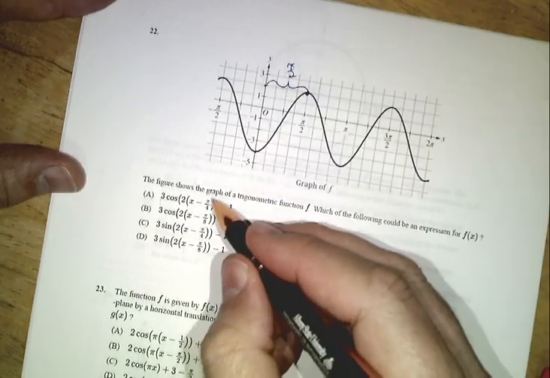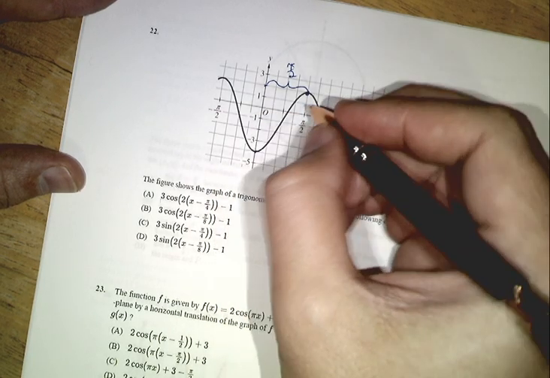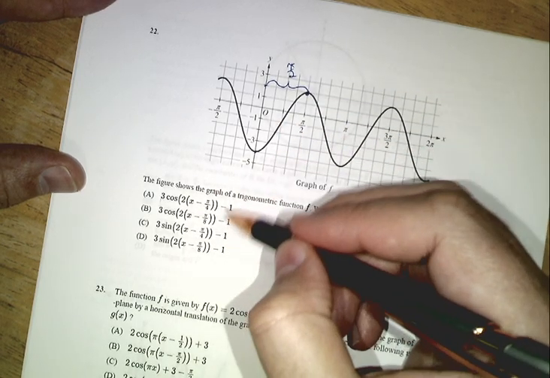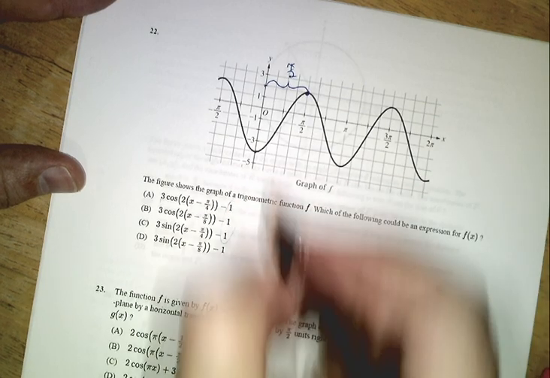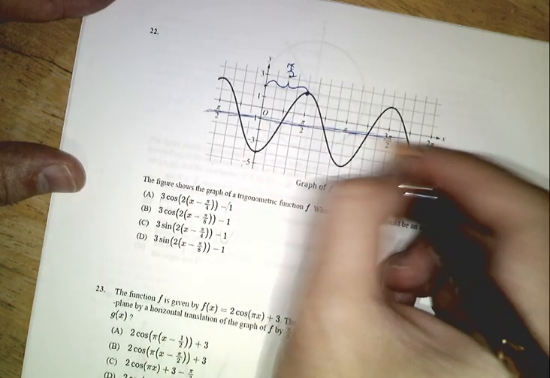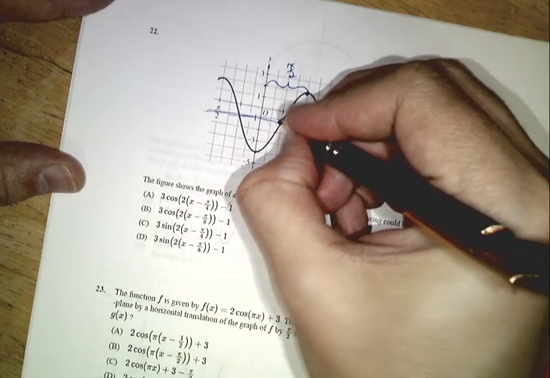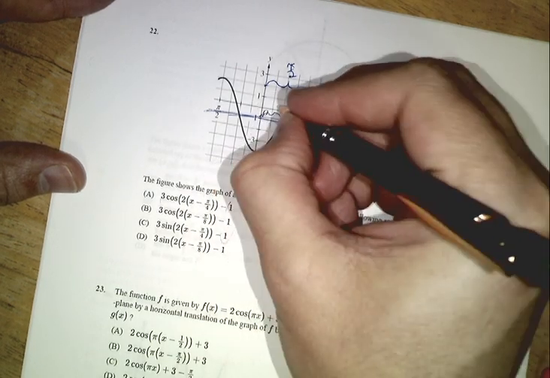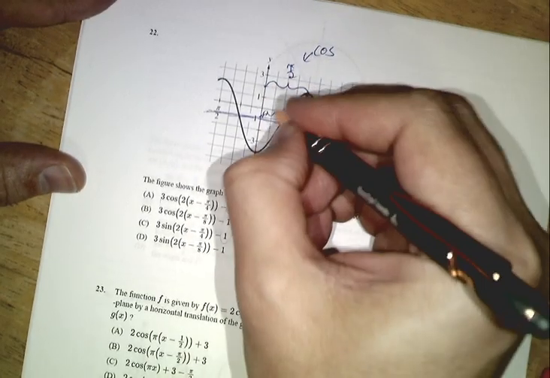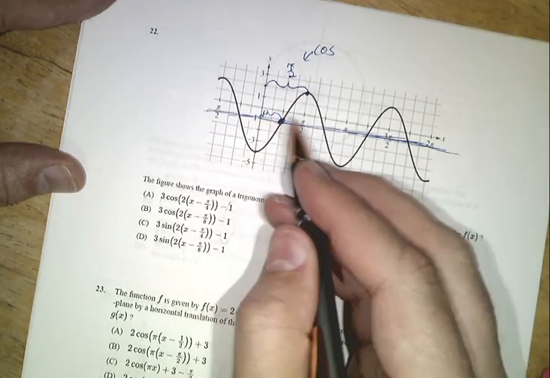So it's probably not pi over 2. So let's try sine. For sine to work, we would have to go by the midline. The midline is negative 1, so this right here, y equals negative 1 is our midline. And so I need this point here to be on the y-axis. So this part is cosine. For us to use positive sine, I need increasing at the midline to be at the y-intercept.